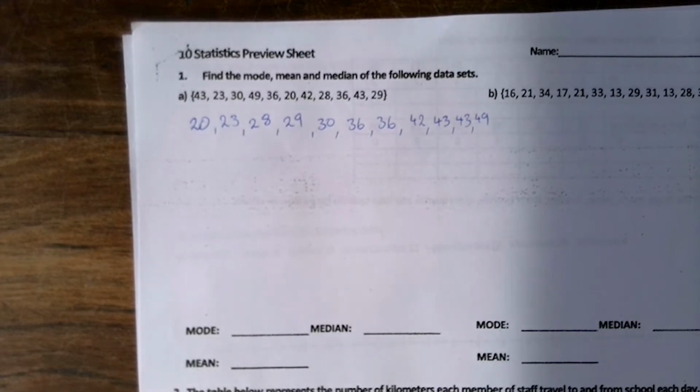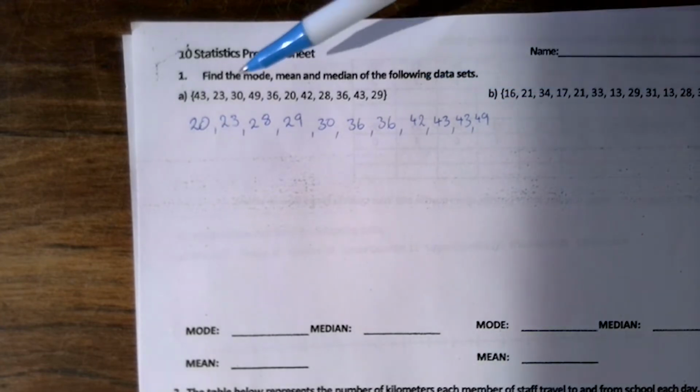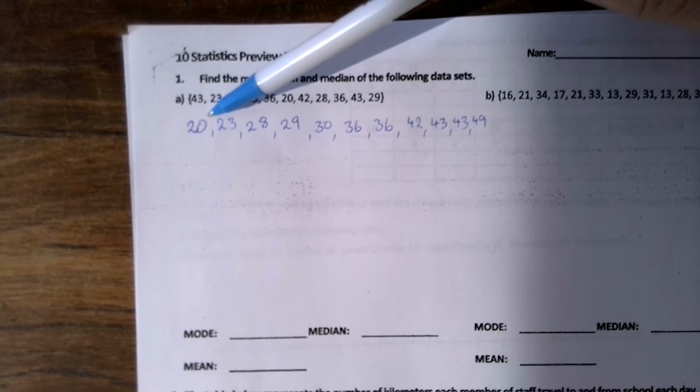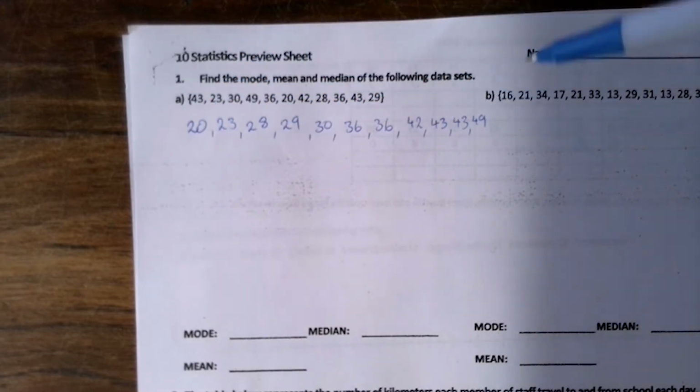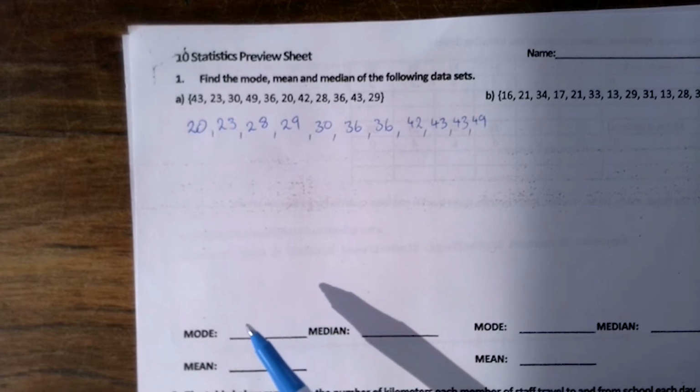Question 1A is revision. These are how the statistics questions used to be proposed to you in previous years. So I got a head start and I've just written them out in ascending order, so from the lowest to the highest number, just to make it easier to answer these questions. So we'll start with the mode.